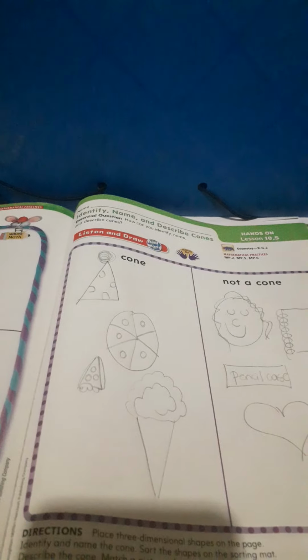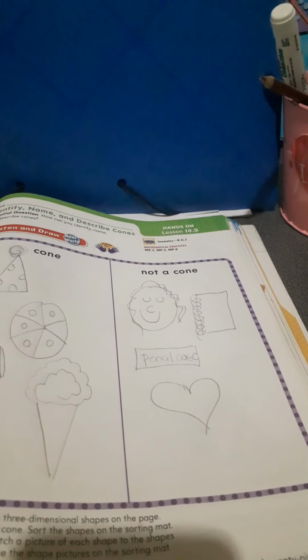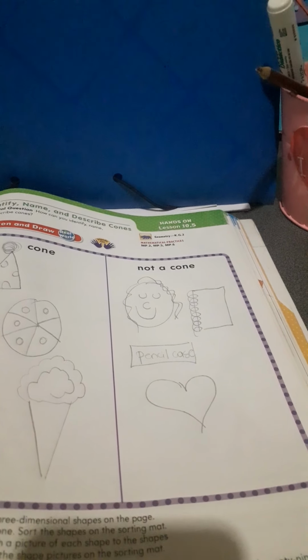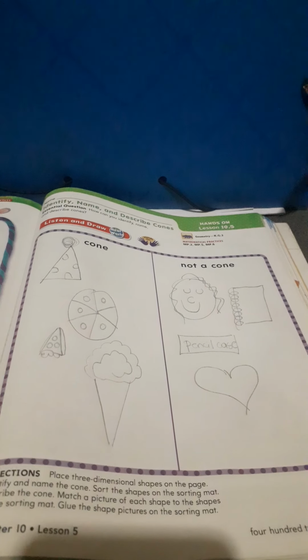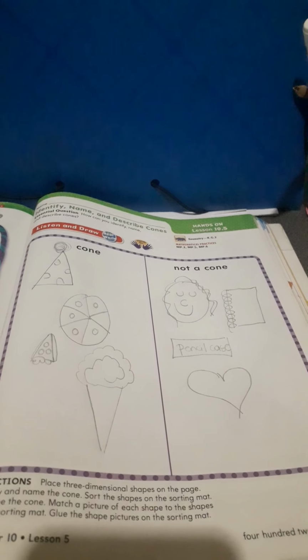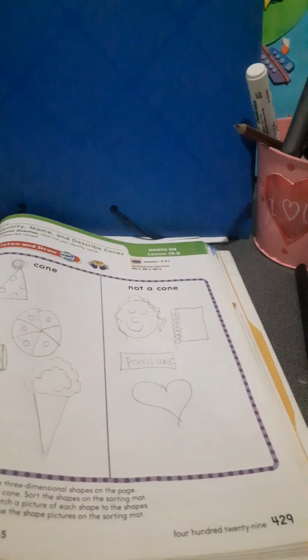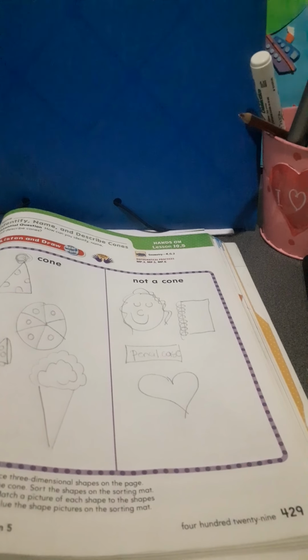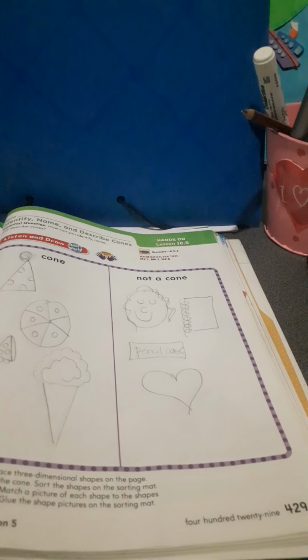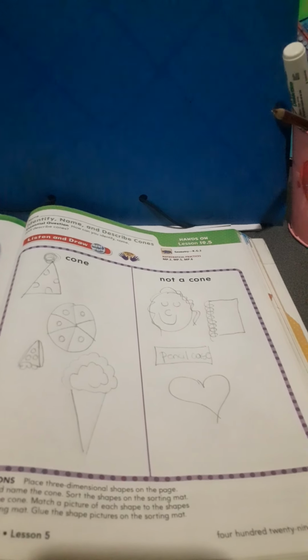And in this case, we have, for example, ice cream. So, and not the cone, because this is an exercise on how to identify cone, not cone. We have a notebook, heart, pencil case, and a face. This is not part of the exercise on how to identify a cone. Okay, so this is page 29, sorry. And we're going to continue with the next page.